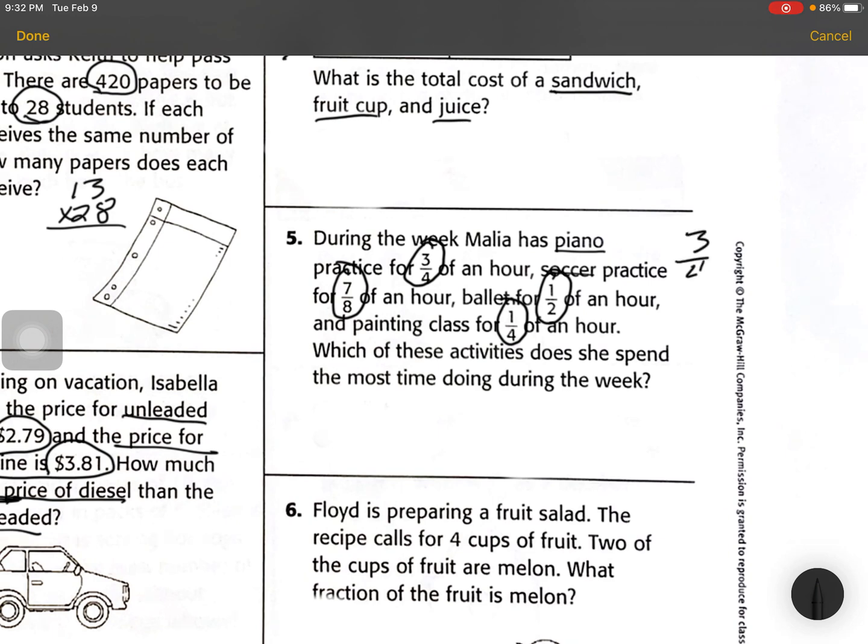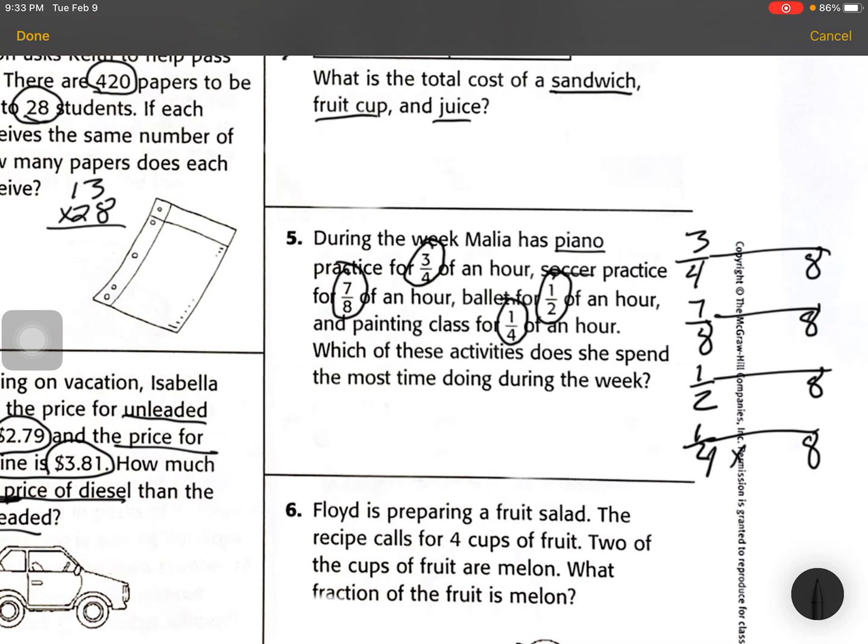So I'm going to do 3/4, 7/8, 1/2, and 1/4. When you do equivalent fractions, you find the denominator, which is that bottom number, and find something they all get into. And I'm looking, and they're all even, and they're all multiples of 8. So I'm going to put an 8 in all of them. That's going to be my common denominator. Now I have to make the top part equivalent. So 4 will go into 8 twice. Whatever I do to the bottom, I have to do to the top. 2 will go into 8 4 times.